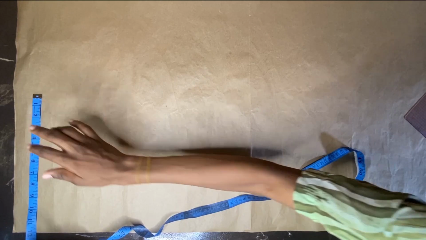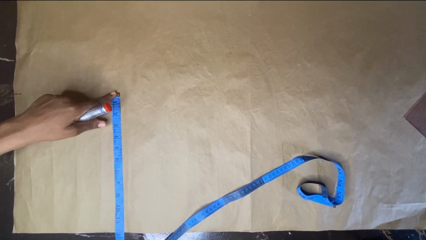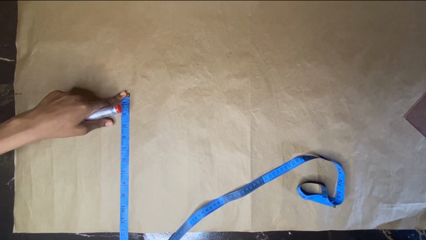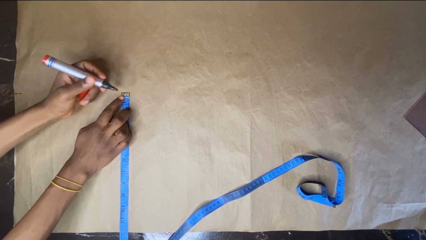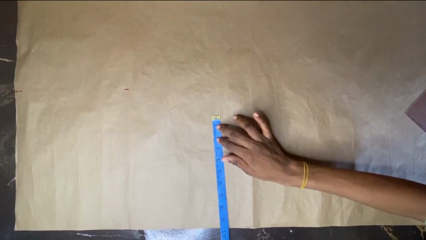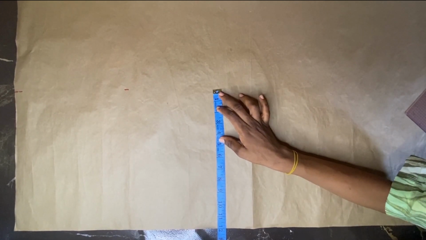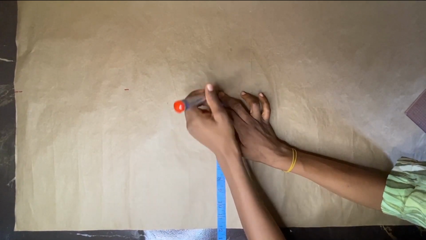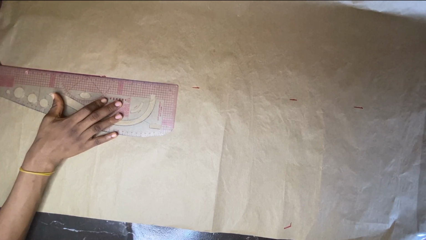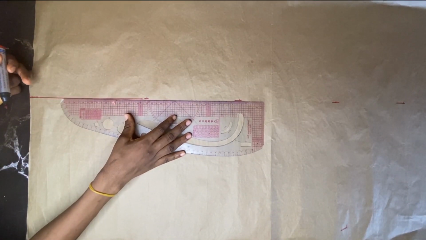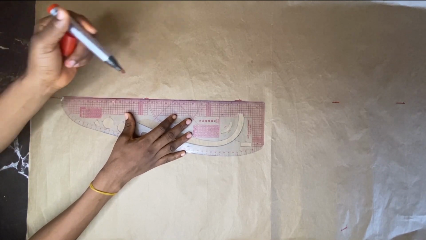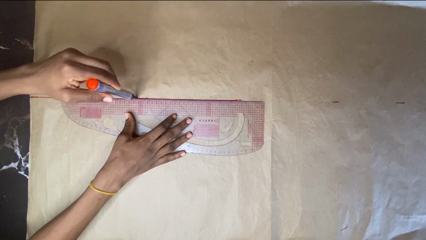To get what we'll be working with, we'll be dividing our thigh measurement by 2 plus 1.5 inches. My thigh measurement is 21. 21 divided by 2 is 10.5, and 10.5 plus 1.5 is 12 inches. So I'm just marking 12 inches. I'm going to connect those broken lines together using the straight part of my pattern master. So this is going to serve as a guide.